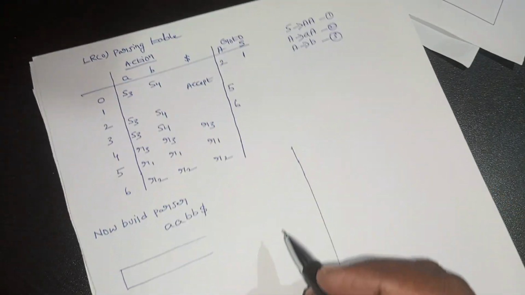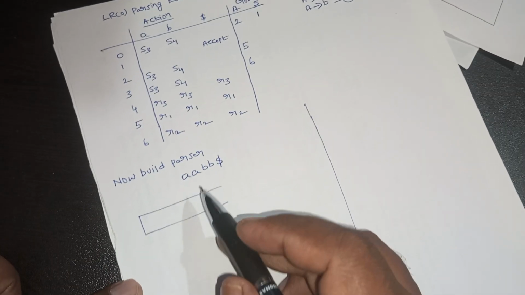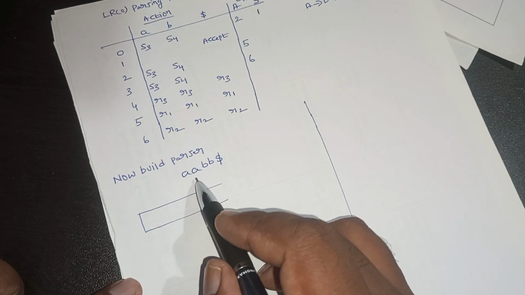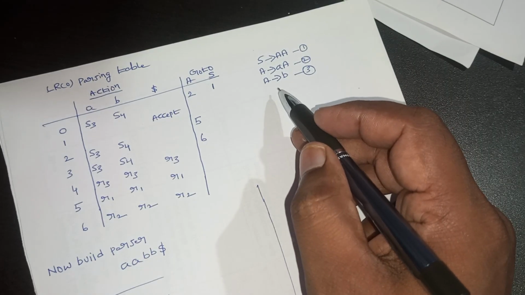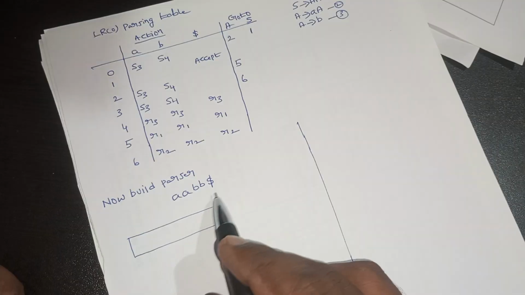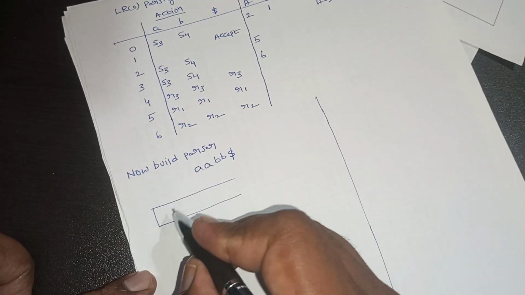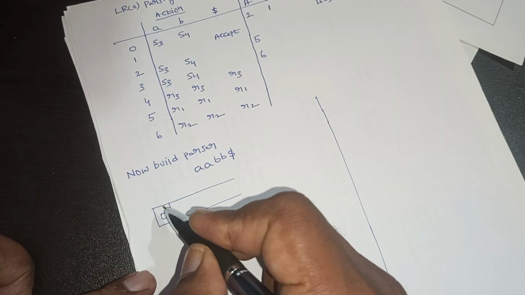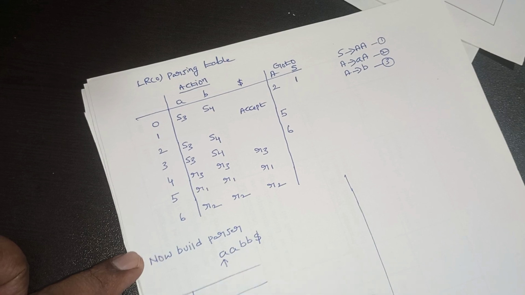Now what is the output? I have to get a parser as the output. First of all you have to take one string, a string which is given by this grammar. You can take your own string. Now take an empty stack. You have to start from I0, this is the starting point.